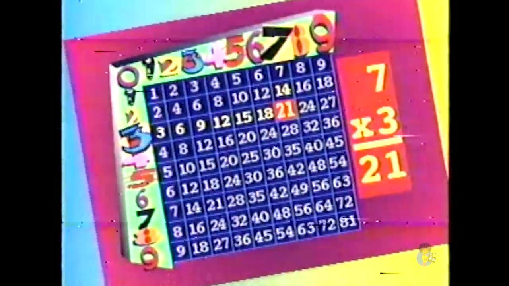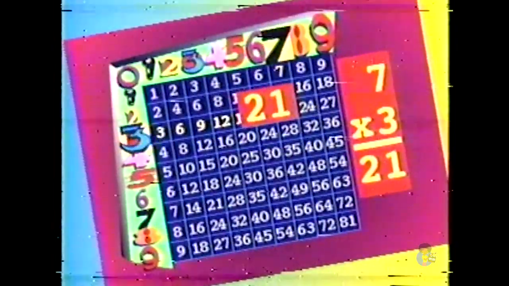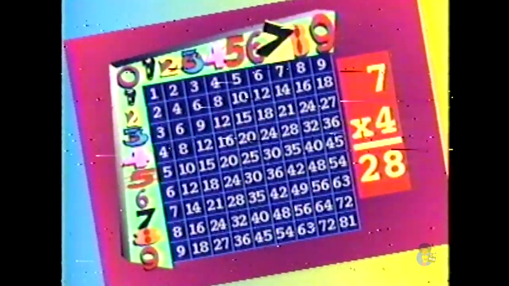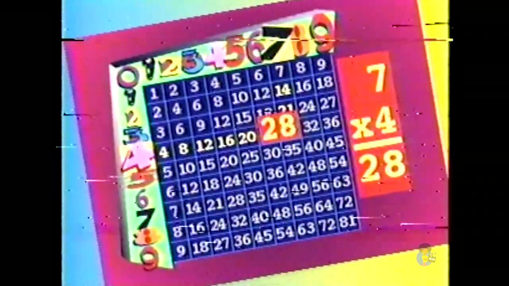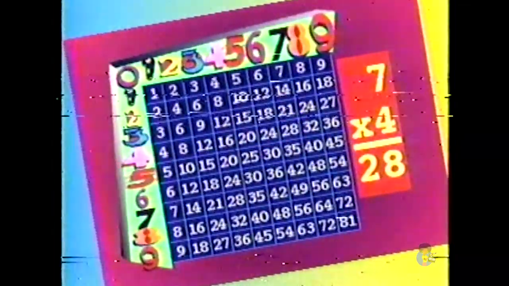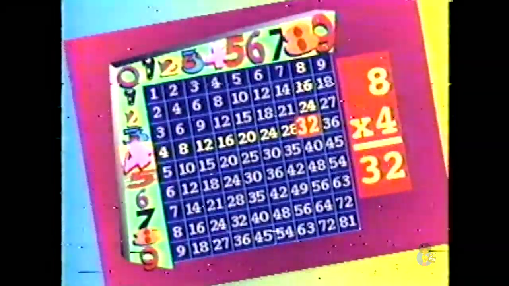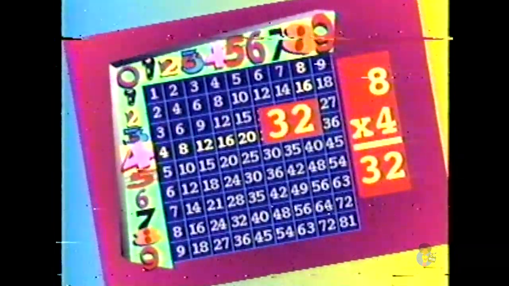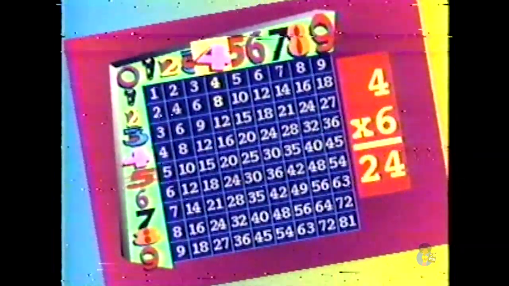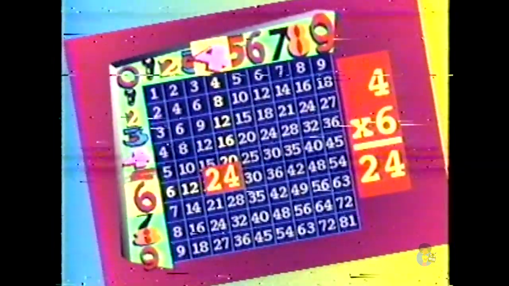7 times 3 is 21. 21 is 3 times 7. 7 times 4 is 28. 28 is 4 times 7. 8 times 4 is 32. 32 is 4 times 8. 4 times 6 is 24. 24 is 6 times 4.